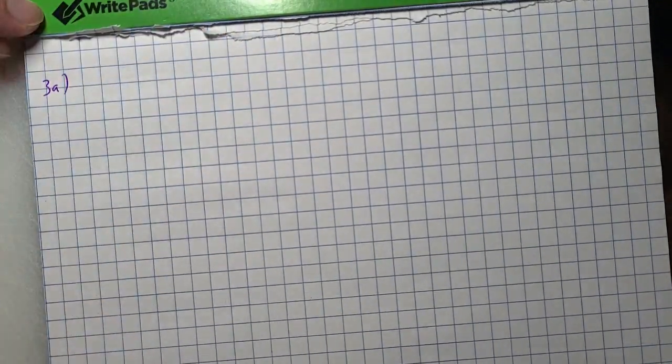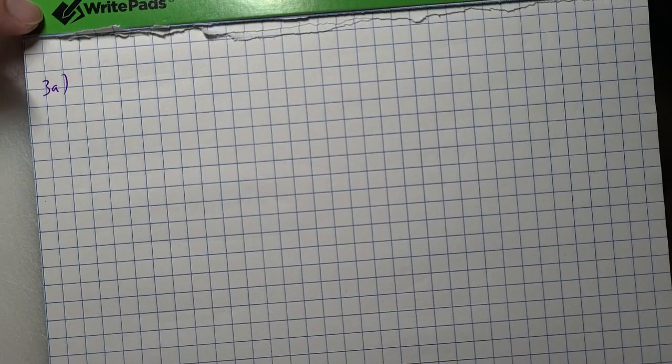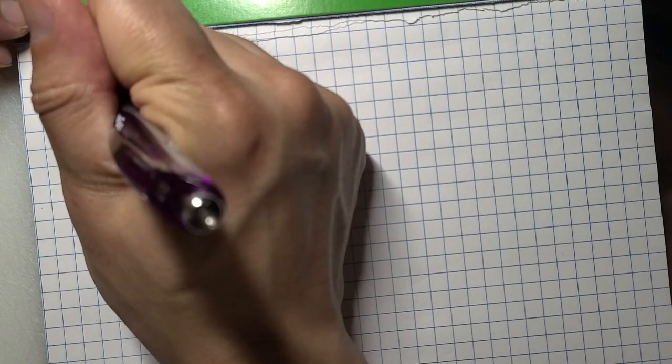Let's move on to the next problem. I don't know why he skipped from 1 to 3, but let's just do it. And then he crossed out the original problem. Okay, so I guess we're solving this integral.